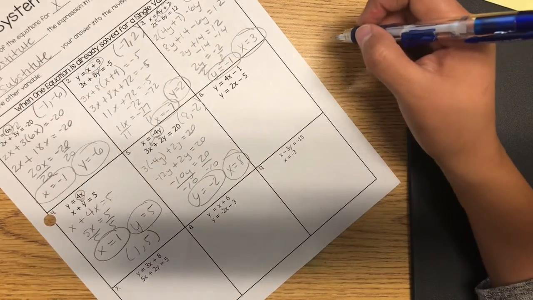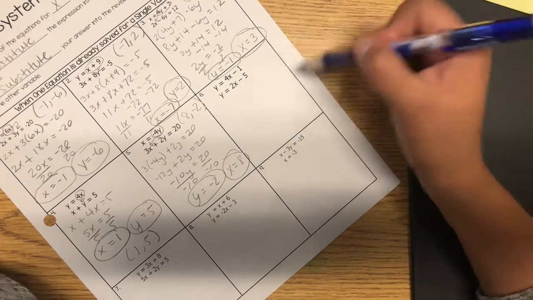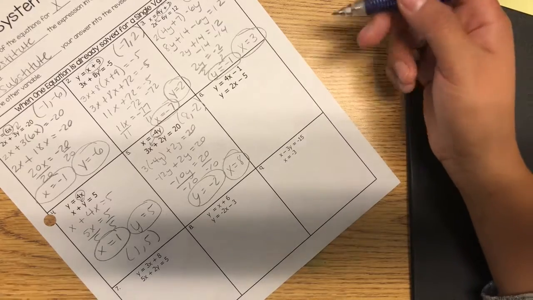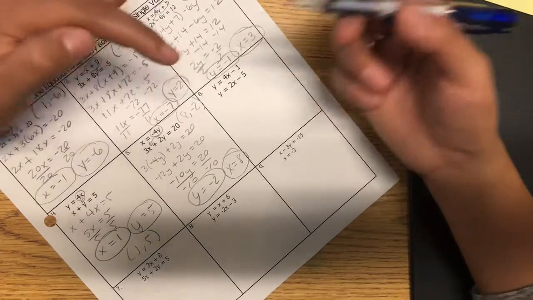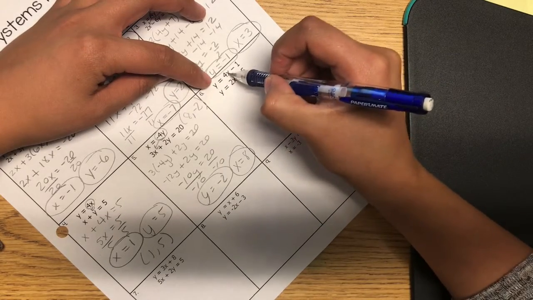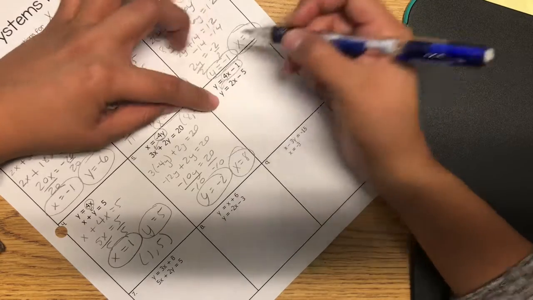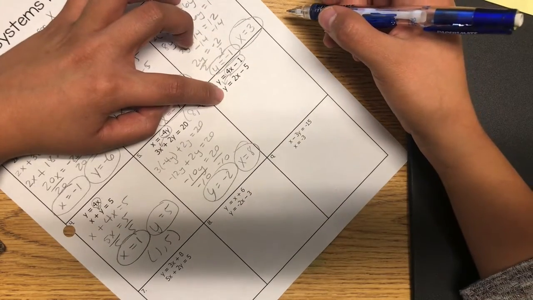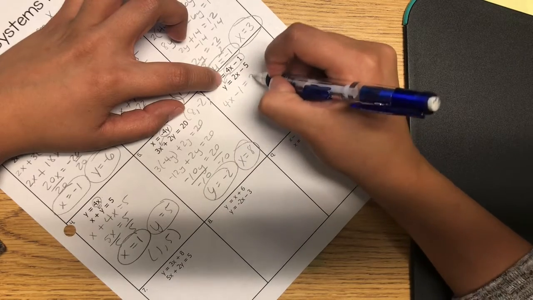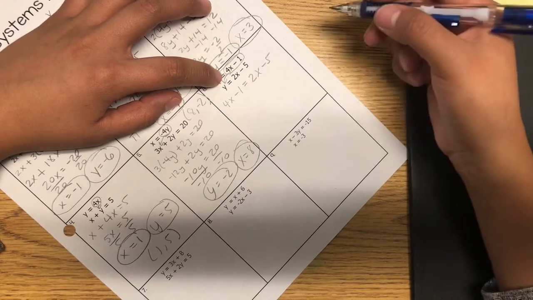Number 6 is a special one because, yes, they're both in slope-intercept form where I could easily graph it and solve it, but I want to show you how we can apply substitution to this. So the idea is you take one of them, since one of them is y equals 4x minus 1, I'm going to take 4x minus 1 and substitute it in for the y in the other equation. So what you end up doing is writing 4x minus 1 equals the other equation, 2x minus 5. And then you solve like you normally would.